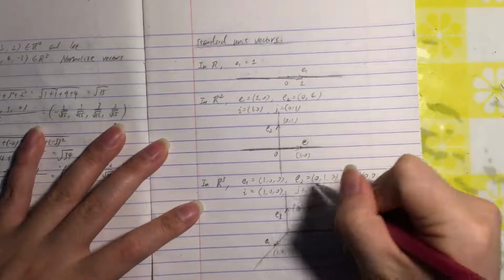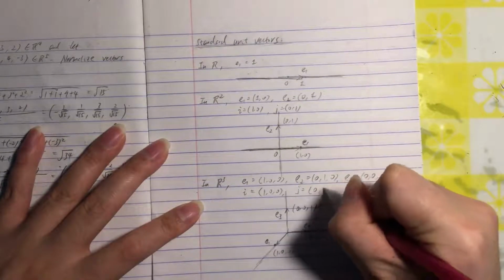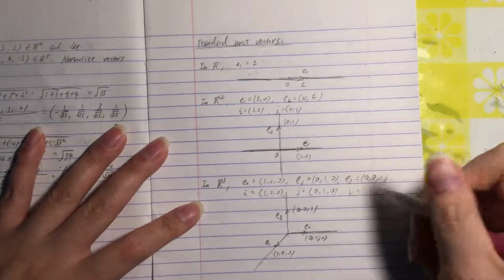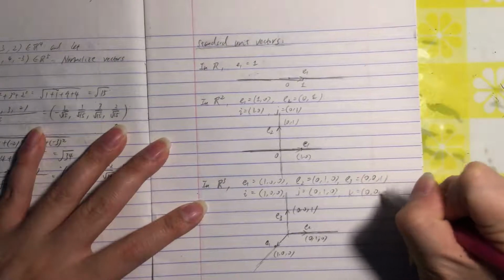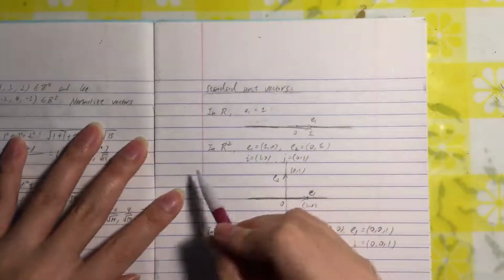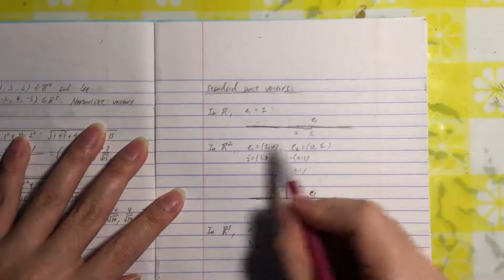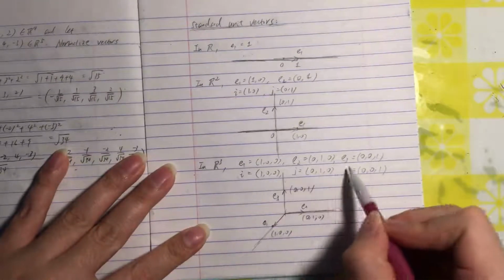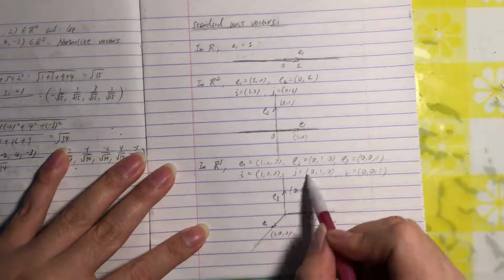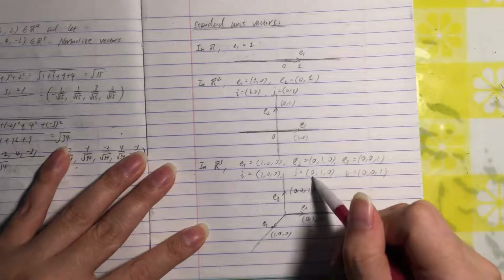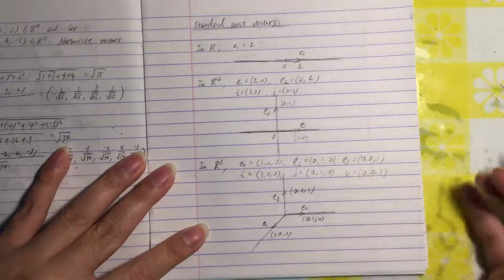J in R3 is (0, 1, 0). And we use K to represent E3 in R3. Vector K is (0, 0, 1). So I and J in R2 are (1, 0) and (0, 1). They are the standard unit vectors in R2. I, J, K are the standard unit vectors in R3. In R3, I is (1, 0, 0), J is (0, 1, 0), K is (0, 0, 1).